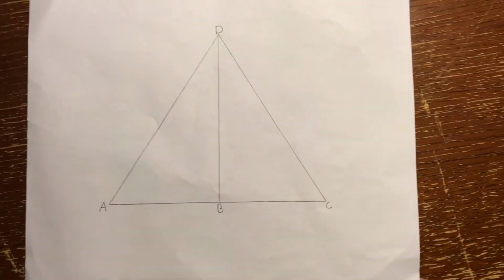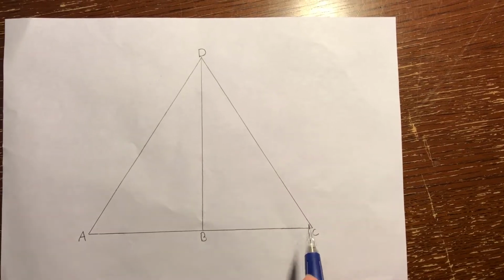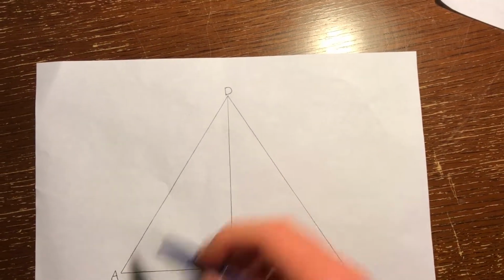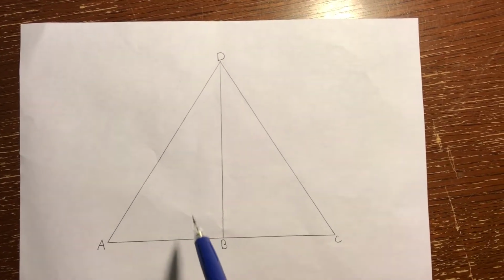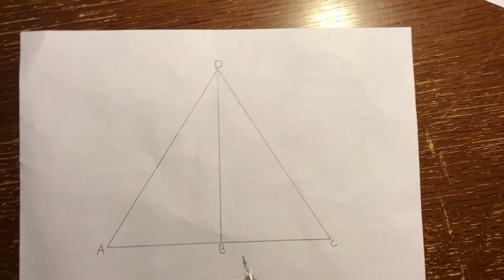Okay, so what we have to do right now is prove angle A is congruent to angle C, given the information that angles A and ADC are supplementary, which means they add to 180, and same with C and CDB.